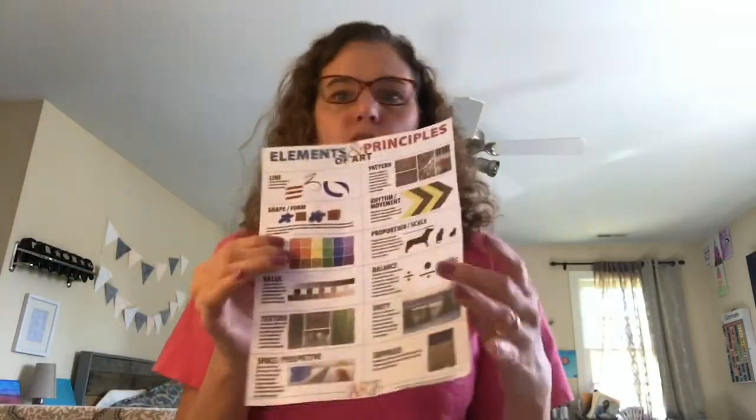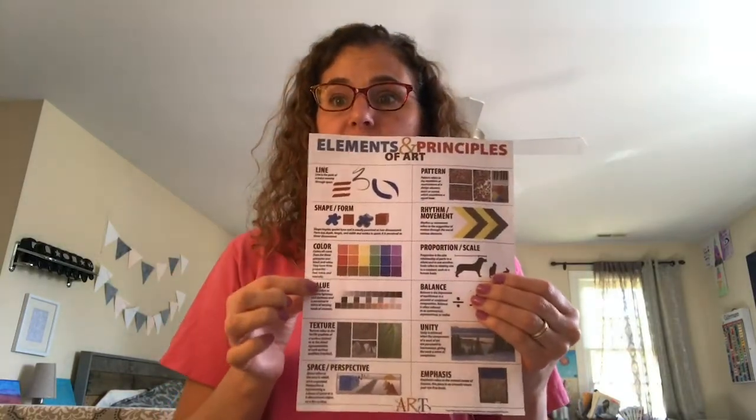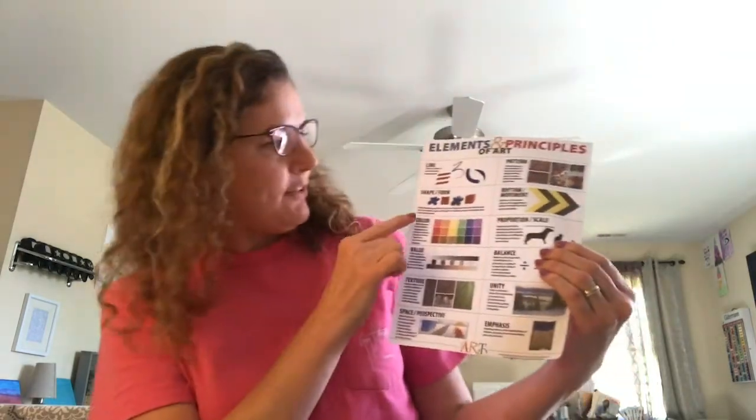All right, so for the past couple of weeks we have been talking about the elements of art, and you have seen this poster a lot. We've talked about line, color, value, and texture. And this week, we're going to be focusing on shape.